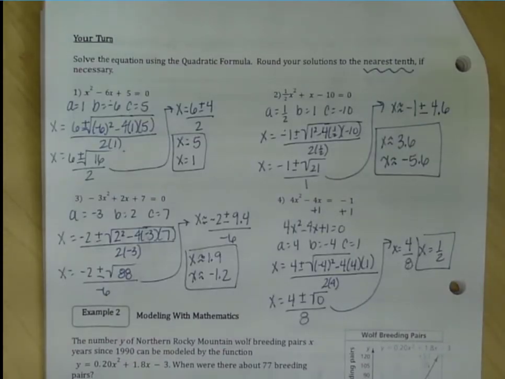All right, so for number 1, you should end up with x equals 5. For number 2, you're going to end up with x equals approximately 3.6 and approximately negative 5.6. For number 3, you're going to end up with x approximately 1.9 and negative 1.2. And then for number 4, don't forget you need to set that equal to 0 in standard form. So you have x equals 1/2.